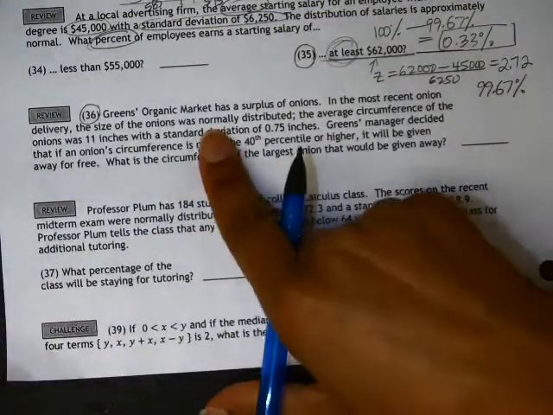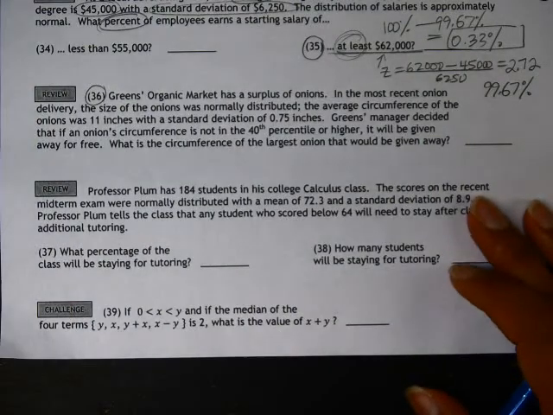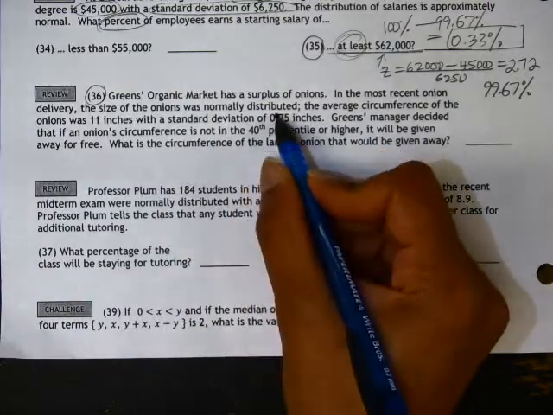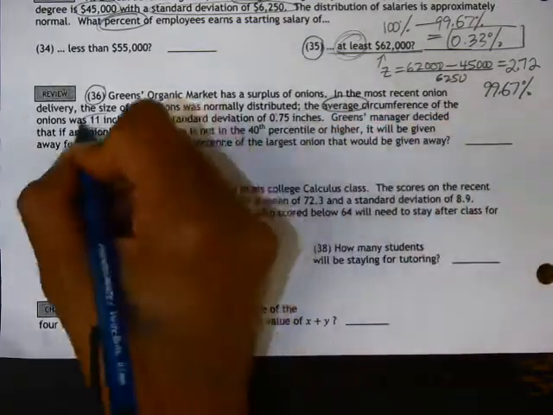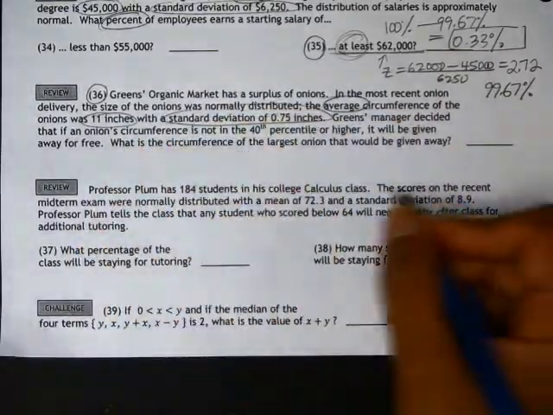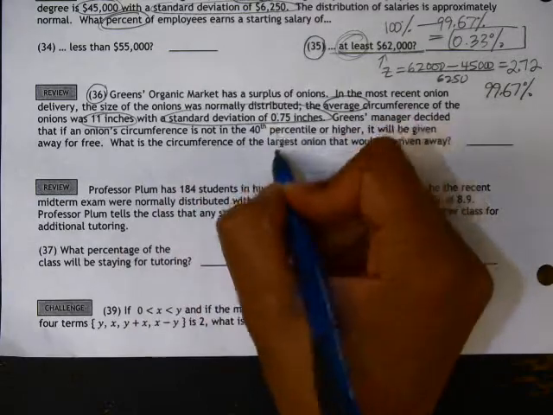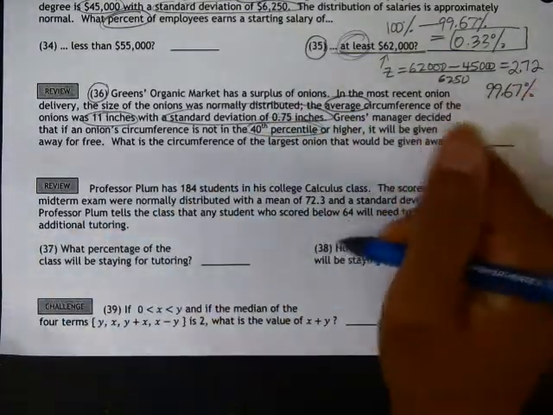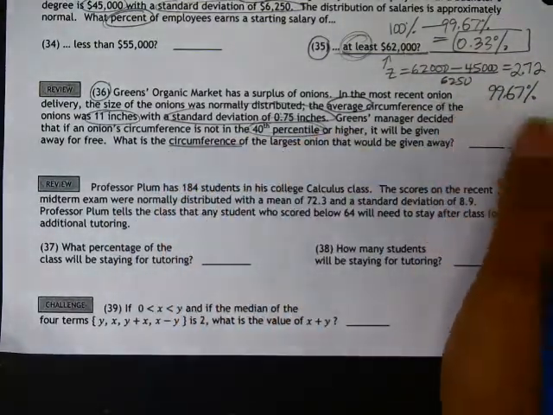Now on number 36, it's another stats question here. Green's Organic Market has a surplus of onions, and in the most recent onion delivery, the size of the onions was normally distributed. The average circumference was 11 inches, the standard deviation was 0.75 inches, and the manager decided that if an onion circumference is not in the 40th percentile or higher, it would be given away for free. What is the circumference of the largest onion that would be given away?